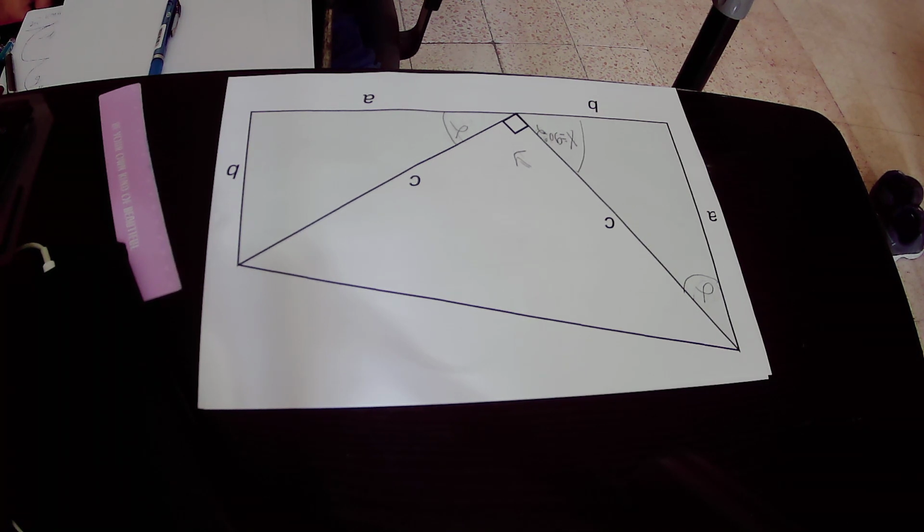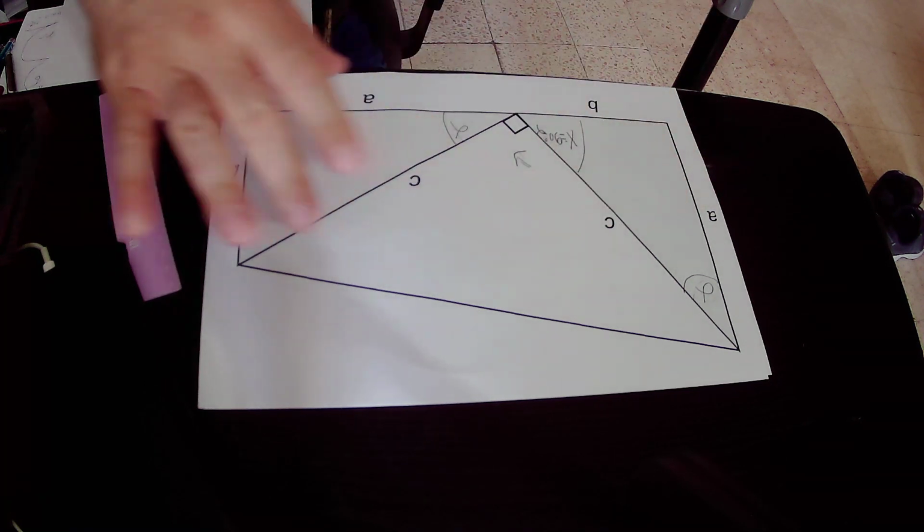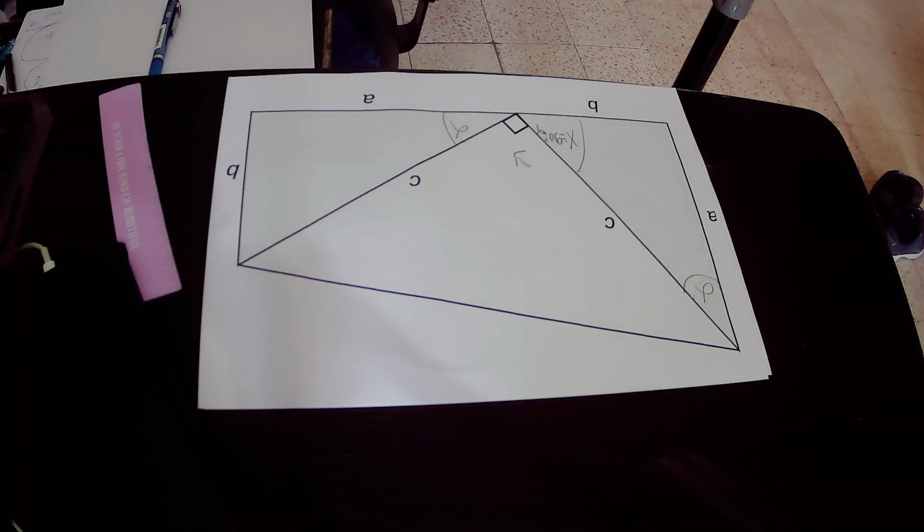We will calculate the area of this trapezoid in two ways, and then we will compare the results. Of course, they are equal to each other, and from this comparison we will get the Pythagorean theorem.